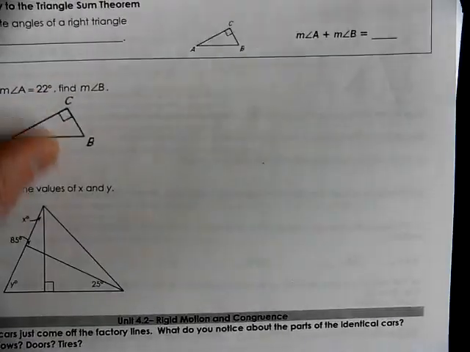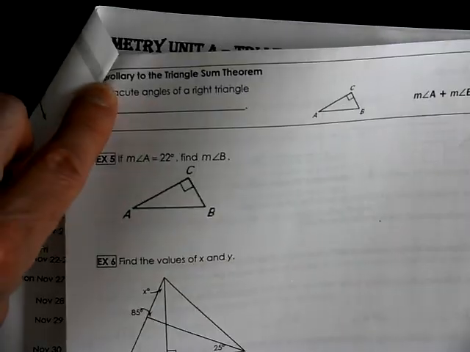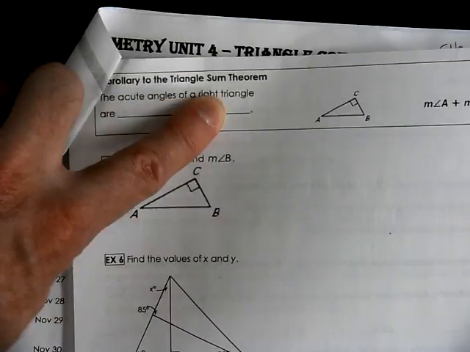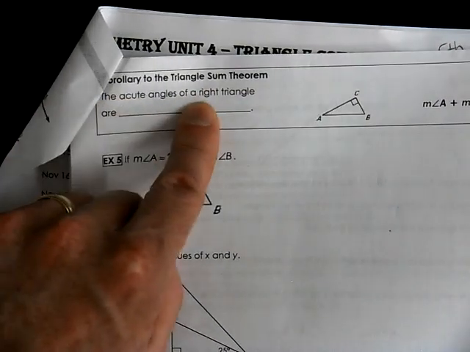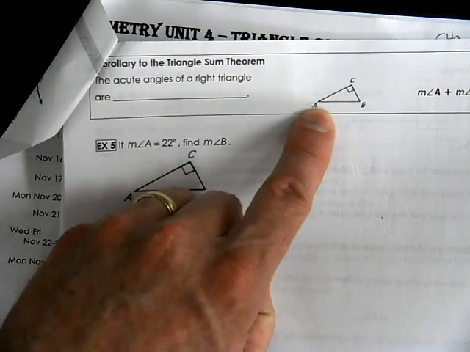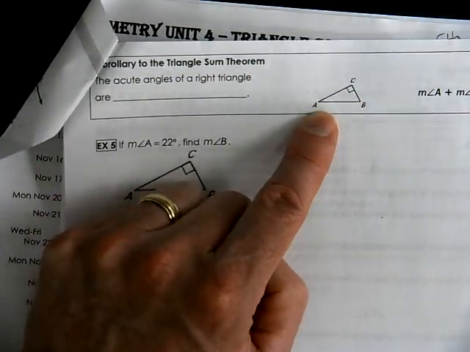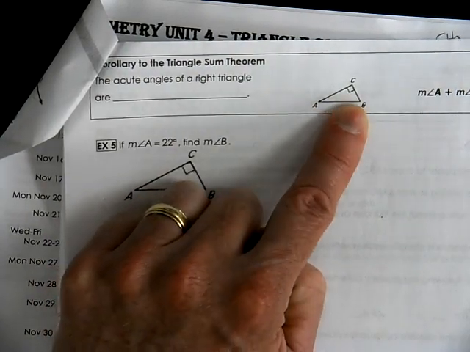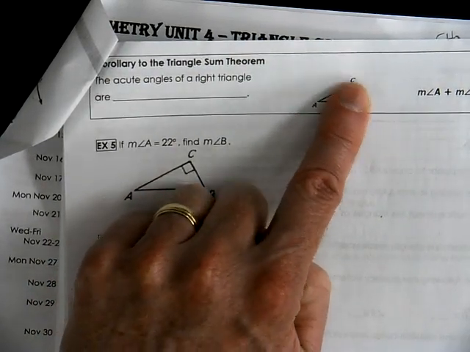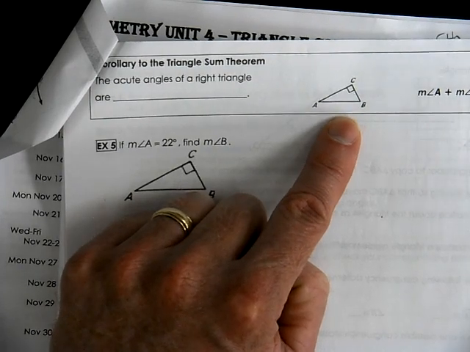On the flip, we're talking about the corollary to the triangle sum theorem. The acute angles of a right triangle. Here's your right triangle. What do you know about those acute angles? Those smaller angles are going to be what for every single right triangle possible? They're going to add up to 90.